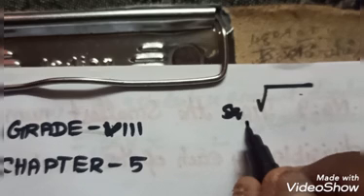Now you subtract, you get 0. The remainder is 0. What is the quotient? 27. This is the square root. Therefore, the square root of 729 is equal to 27. Okay, next we move on to the second question in example number 9.